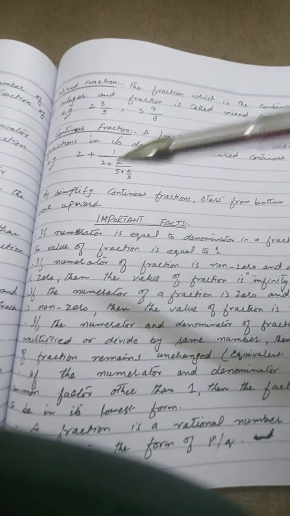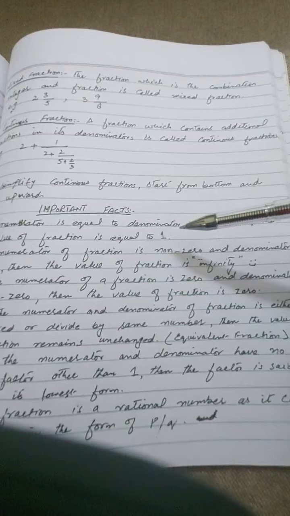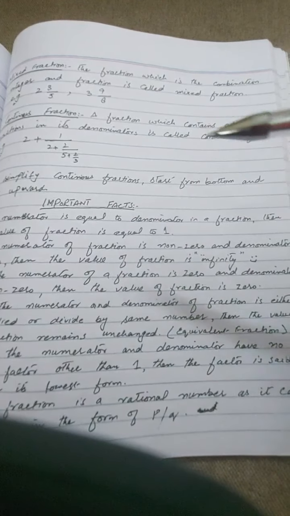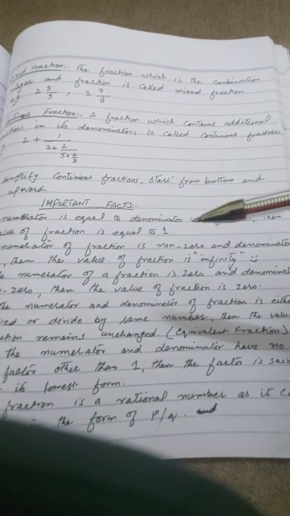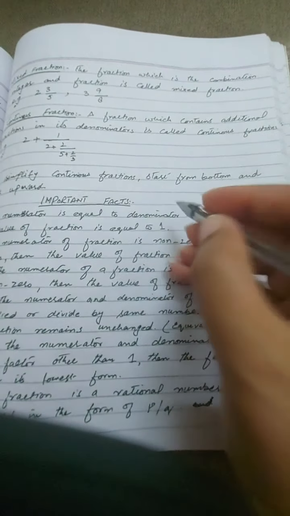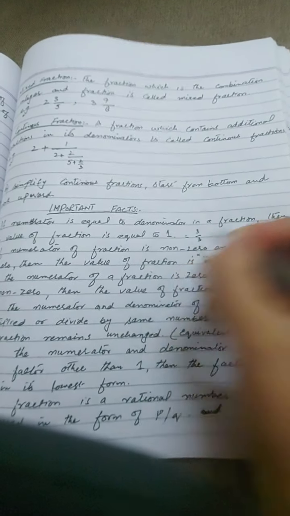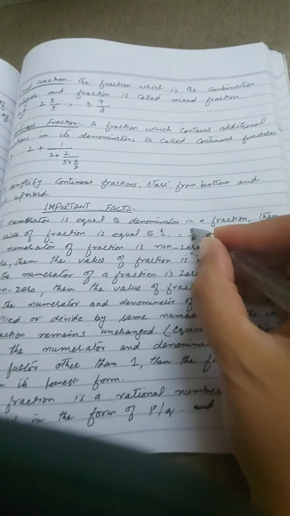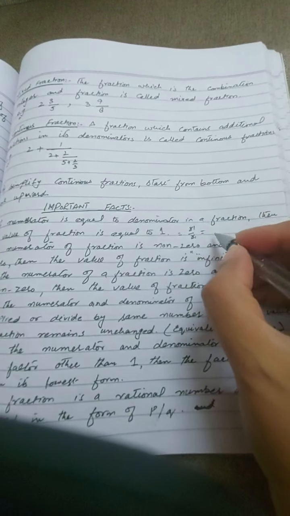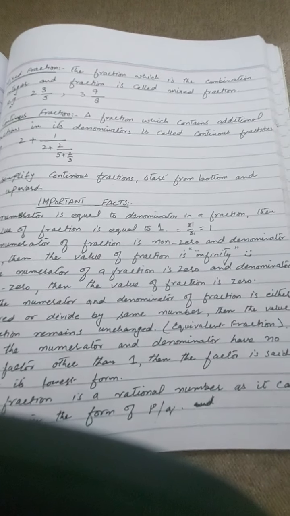So the first one is, if the numerator is equal to the denominator in a fraction, then the value of the fraction is equal to 1. Like अगर आपका numerator and denominator दोनों same है, then your answer will be 1. How? Let's make an example of it. For example, if your numerator is 3 and your denominator is 3, so if you divide them, 1 time 3 is 3 and 1 time 3 is 3, then your answer will be 1 by 1, means 1. So your answer will be 1.